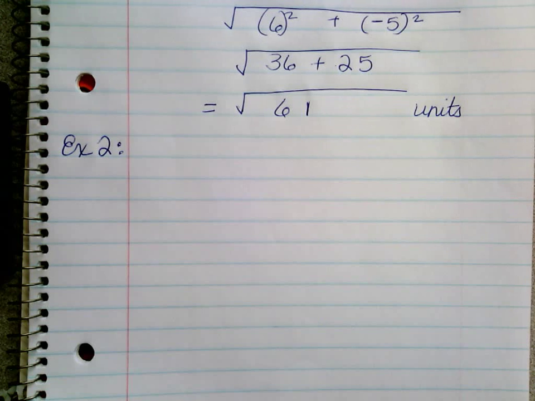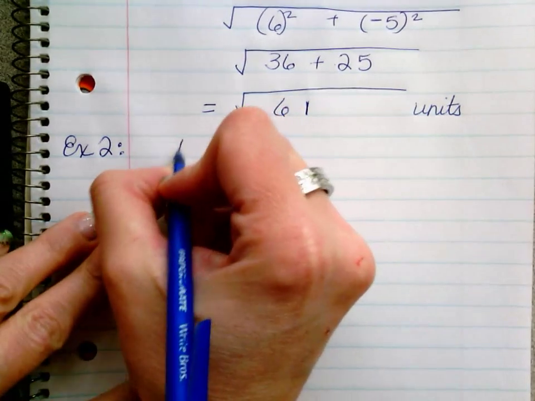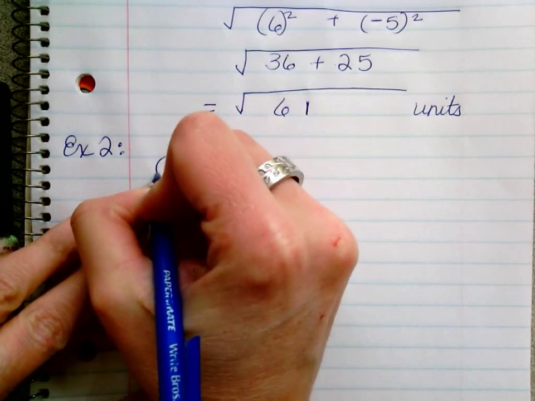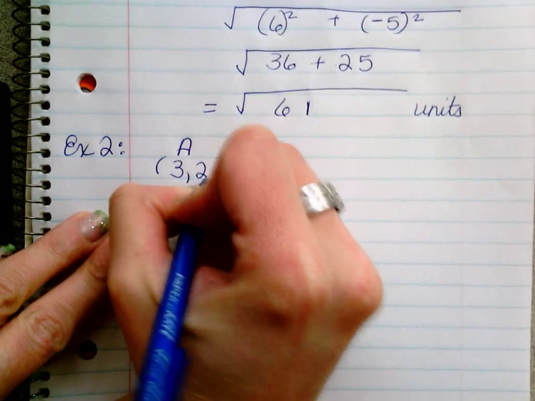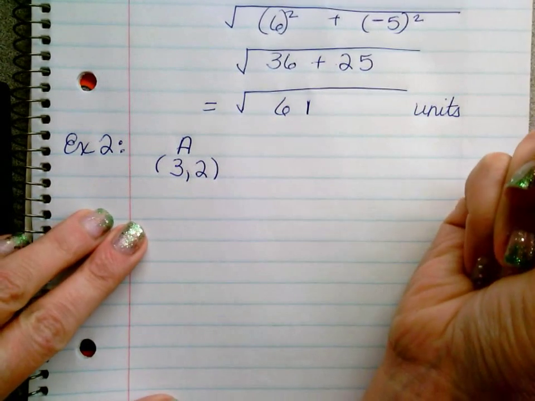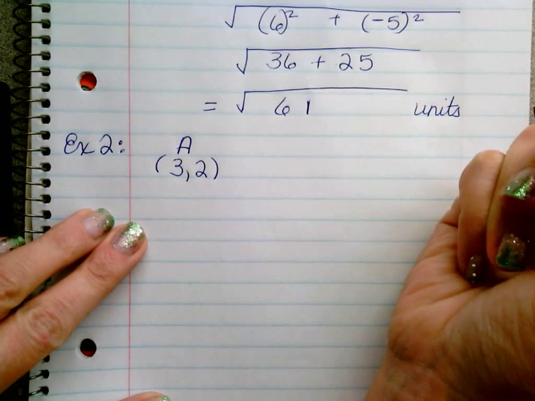How far apart are A and B? Okay, coordinate of bird A. Sadie, what's the coordinate of bird A? She says it is 3, 2. Love it. How about bird B? Bird B, Dylan.